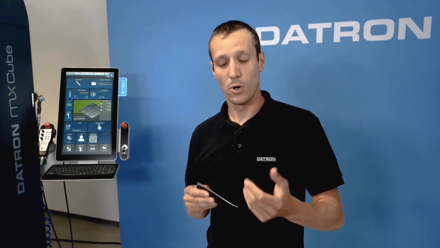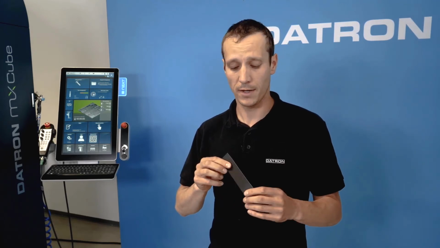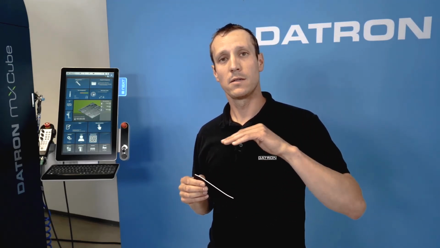Our 3D probe would basically map this field and do a lot of touch-off points, you can define that, and create a topographical map of the entire surface.